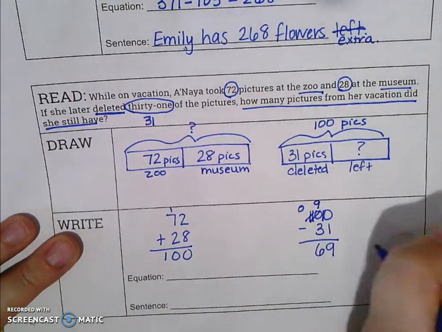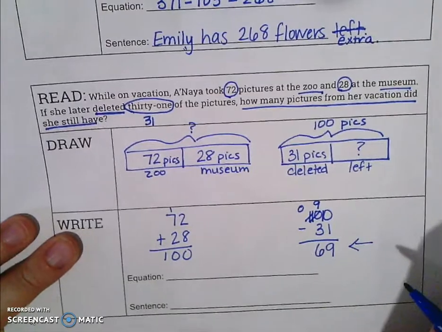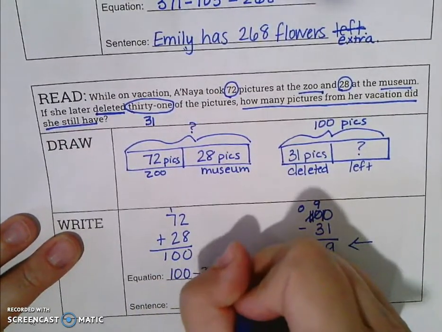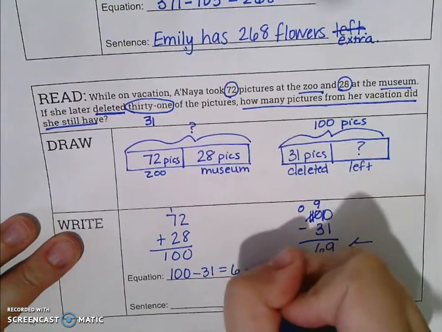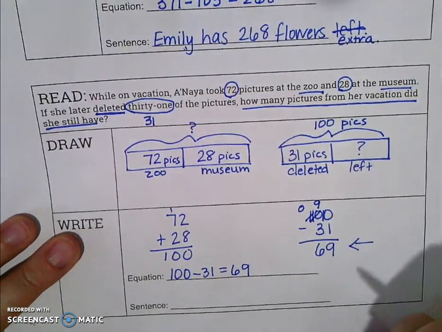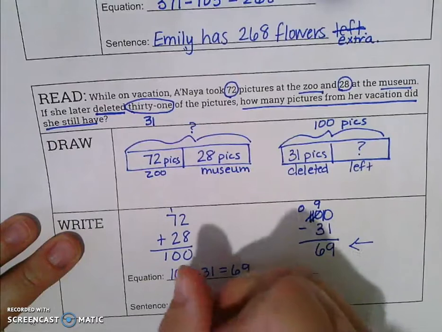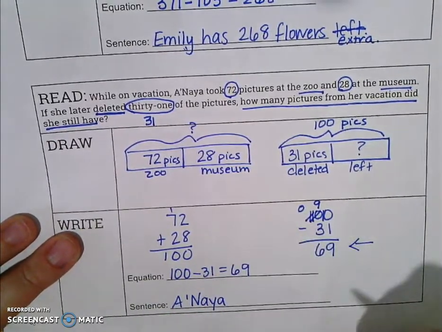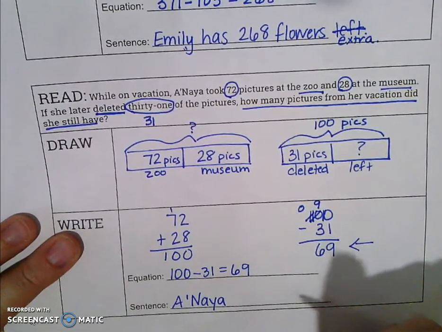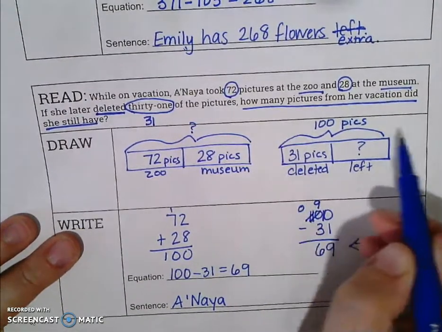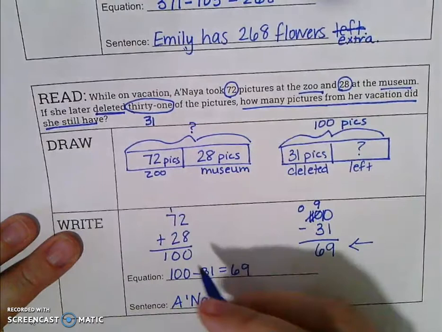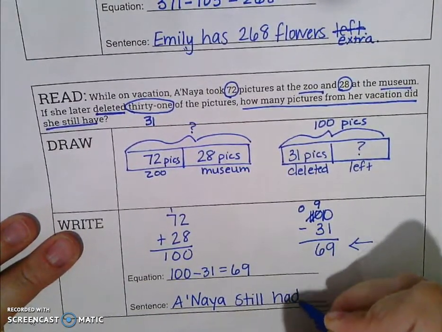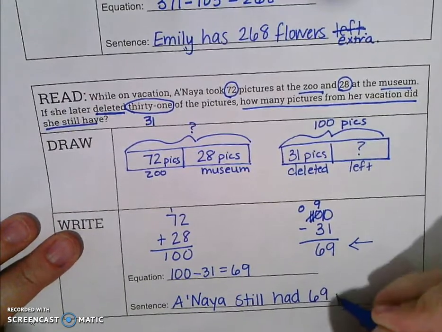Okay? So writing my equation, remember the one that gives us our final answer. So 100 minus 31 equals 69 here. And then my sentence, how many pictures from her vacation did she still have? Anaya still had 69 pictures.